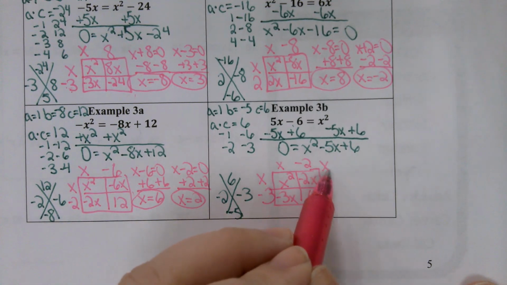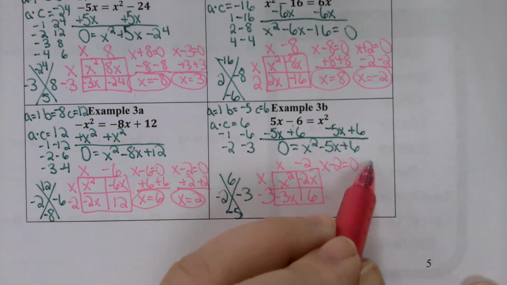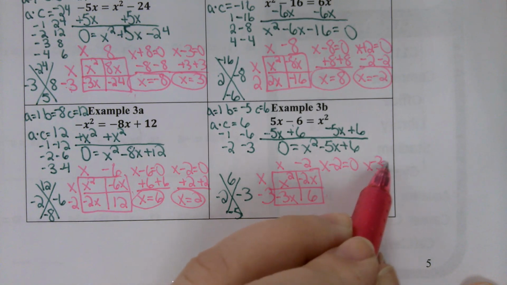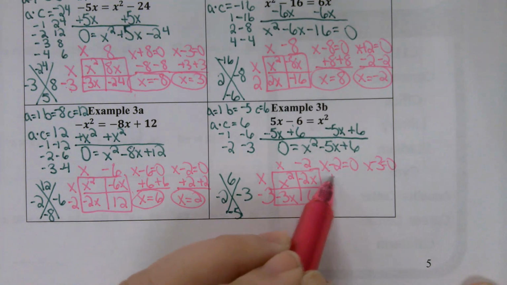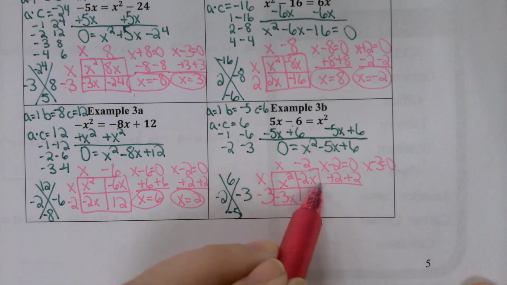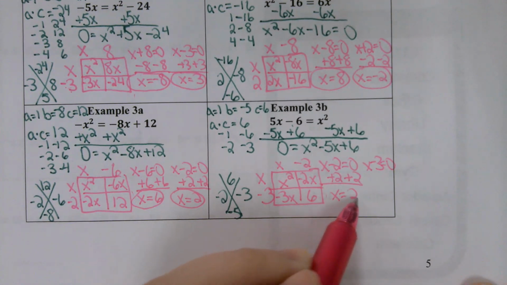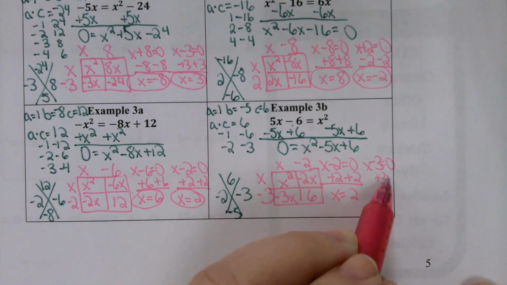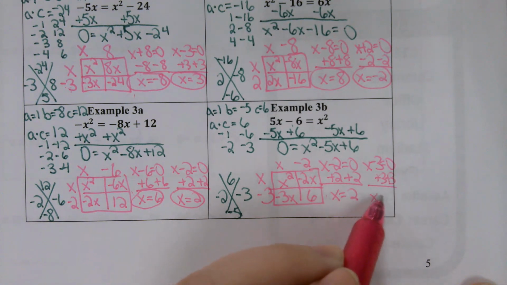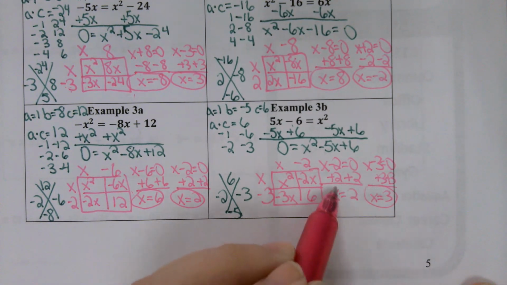So I have x minus 2 equals 0 and x minus 3 equals 0. Add 2 to both sides, so x will equal 2. Add 3 to both sides, and x is equal to 3. Include both as your answers.